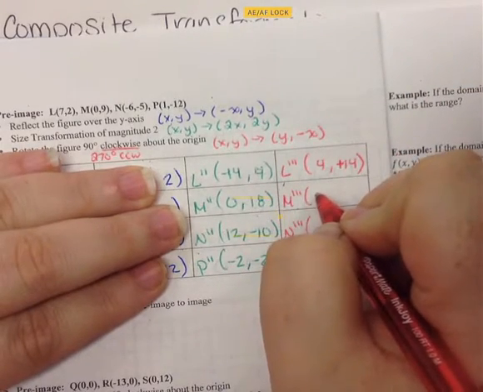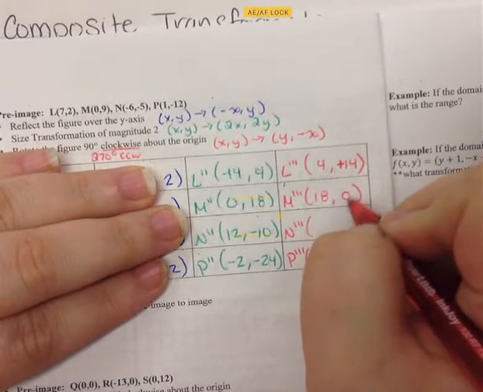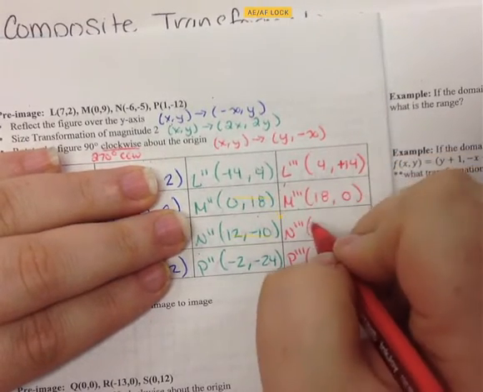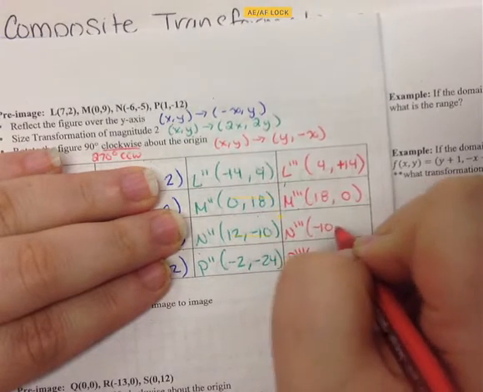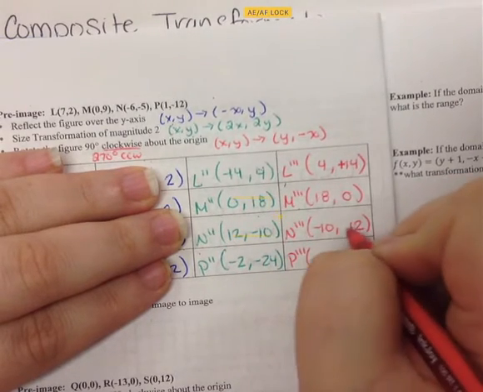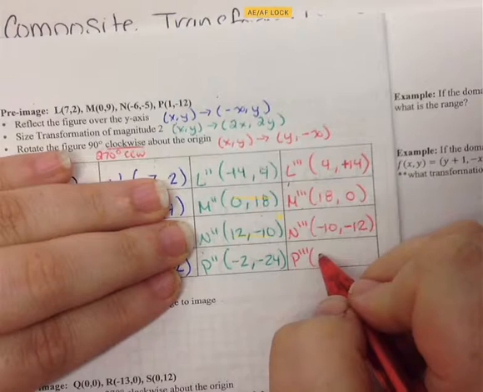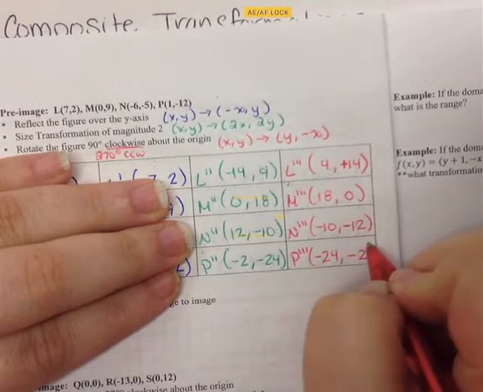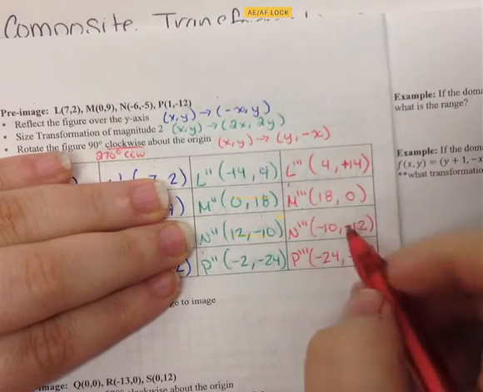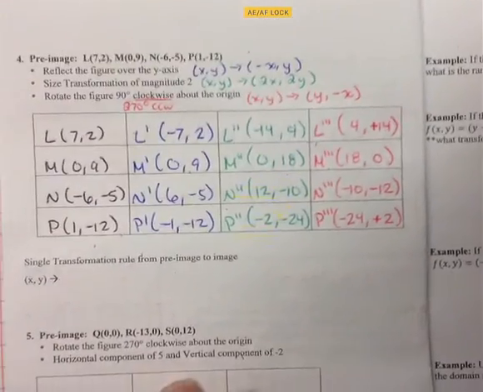We flip, we have 18 and then 0, and then we negate the 0, which we can't, so it's just 18, 0. Then on N triple prime, we flip them, so it's -10 and then 12. Then we negate the back number, so that +12 becomes a -12. And then P triple prime, you flip them, so it becomes negative 24 and then a negative 2. But then we have to negate the back number, so that negative 2 becomes a positive 2. And those are all of our coordinates.